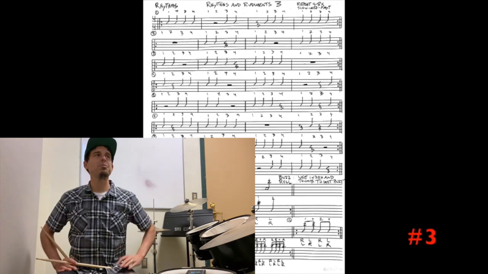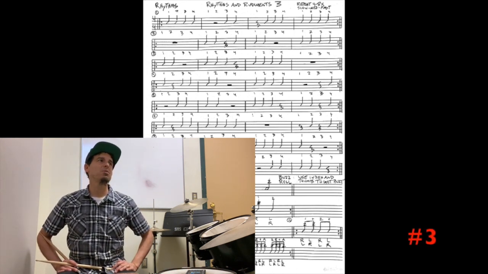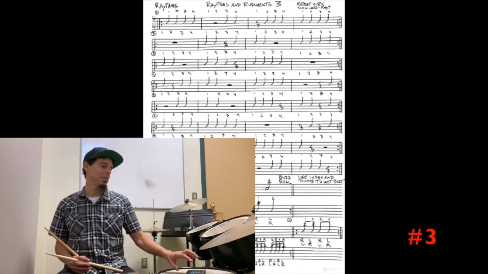Okay, let's take a look at number 3. For number 3, we're going to start off with 2 quarter notes on beats 1 and 2 with a half note rest for beats 3 and 4. On bar 2, we have quarter notes on beats 1, 2, and 3 with a quarter note rest on beat 4. Bar 3 is all 4 quarter notes, and then bar 4 is a whole note rest where we won't play anything for 4 beats.